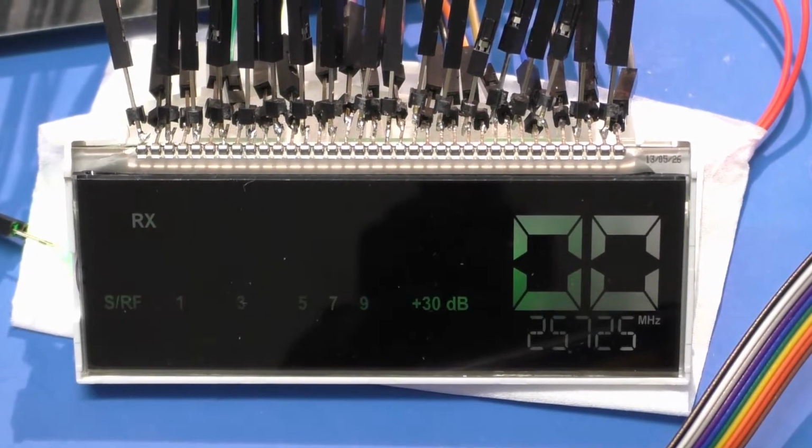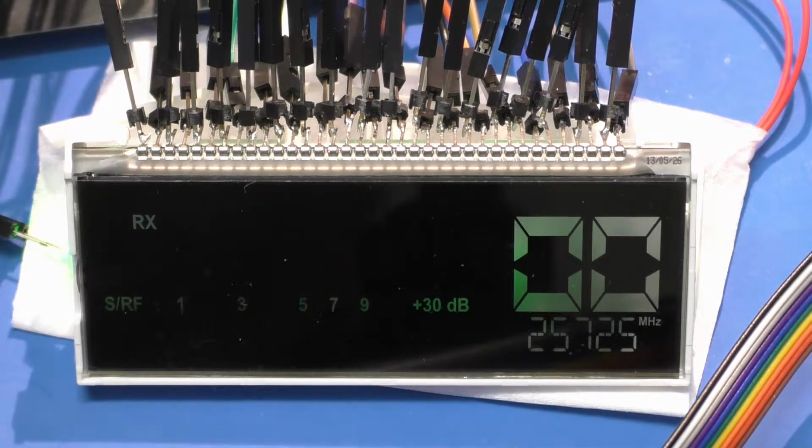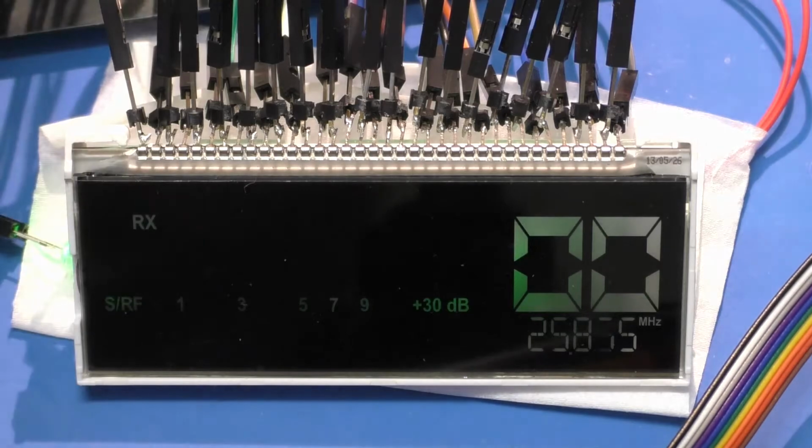Okay guys, so just going to do a quick update here. This is the 980 display, and you can see I've got the double digits because I just don't know what to display below channel 1. Any suggestions for that would be helpful.